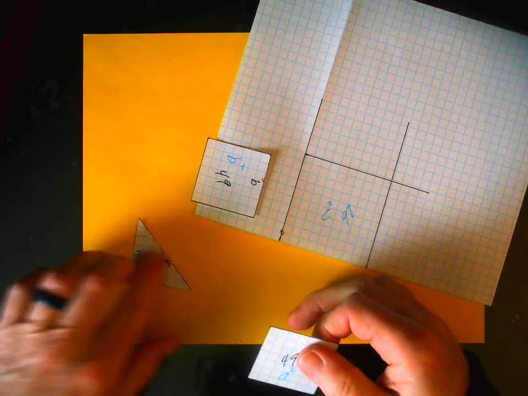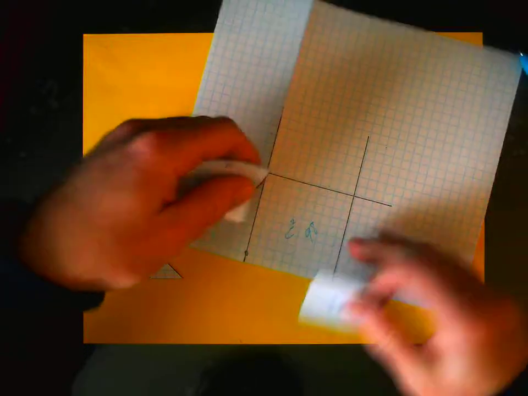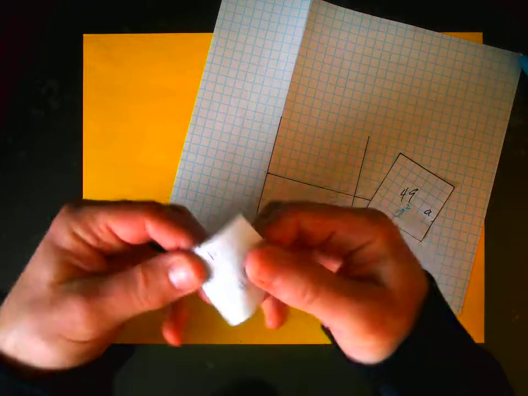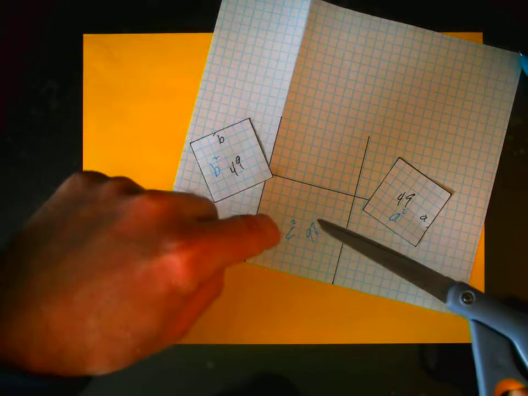I'm just going to look at that. Man, that's wow. Look how clean that triangle looks. So, for some, it doesn't work. So, here's what I'm going to do. I'm going to cut this and this are exactly the same.